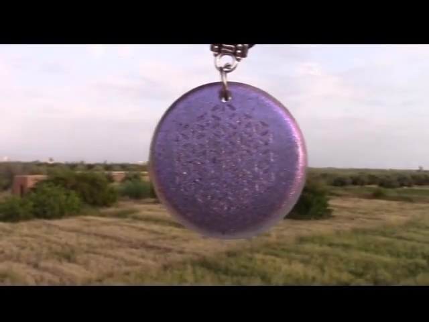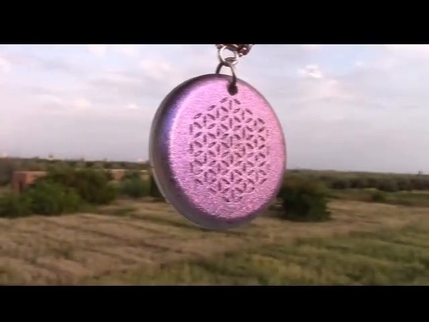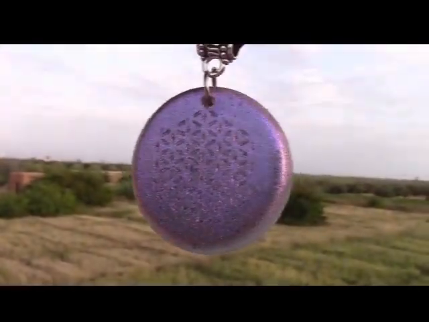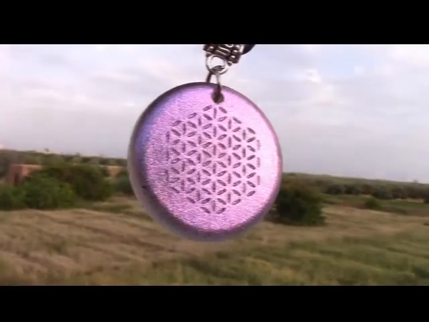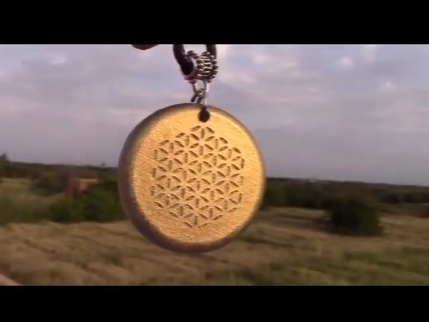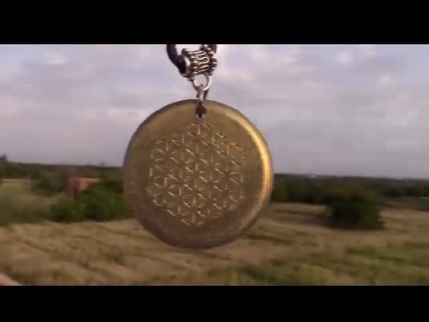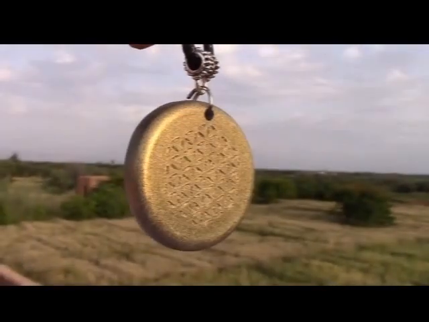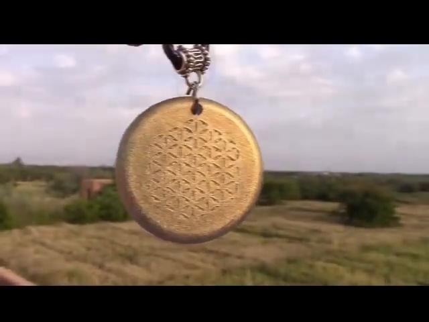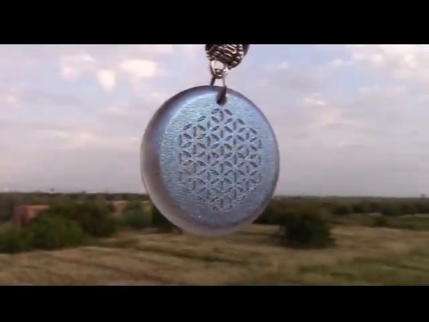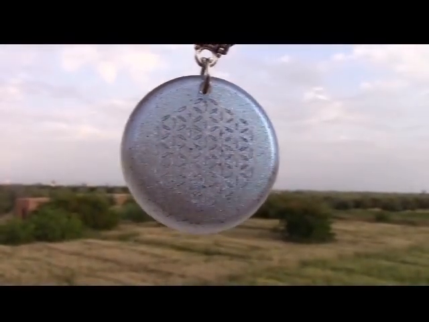Some of our smaller products, just for personal wear, we've got these pendants. There we go. All right, we have all of our different pendants. These have been very popular. We started out with the pendants. You'll notice that there's a design on the pendants, the same designs on the plates as well. It's like a flower of life sort of design.